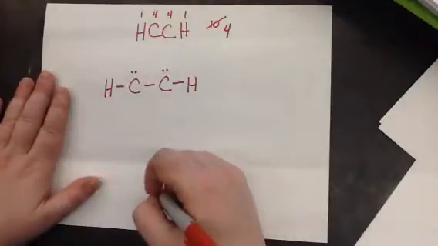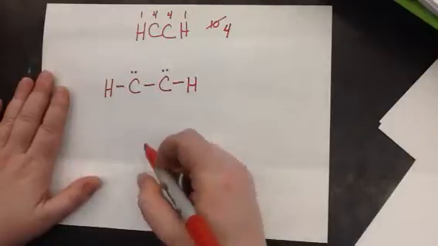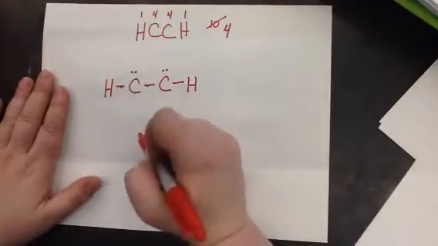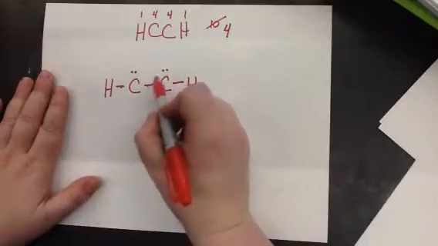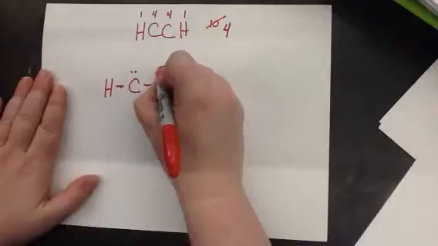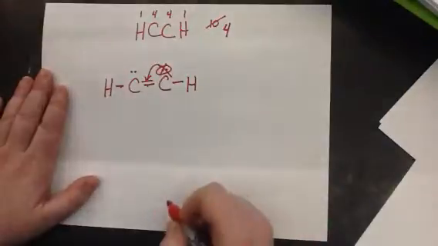Now we need to rearrange to form multiple bonds so that everything's happy. Well, this carbon right now only has 2, 4, 6. This carbon has 2, 4, 6. It wants 8. So this lone pair is going to come in and form a double bond, no longer a lone pair.